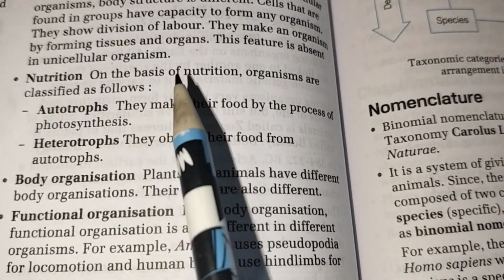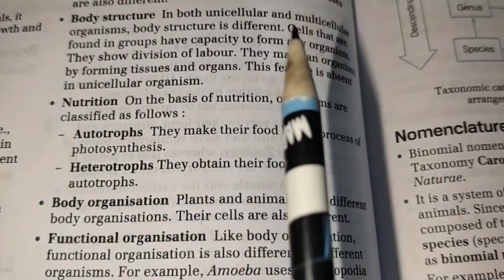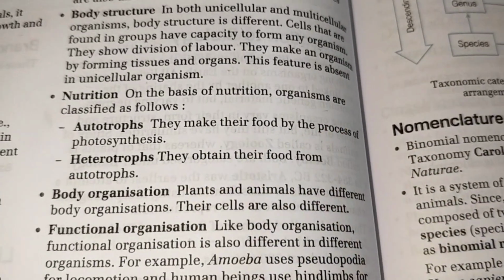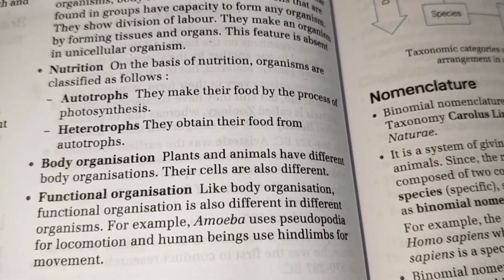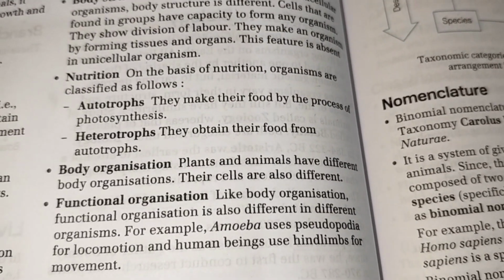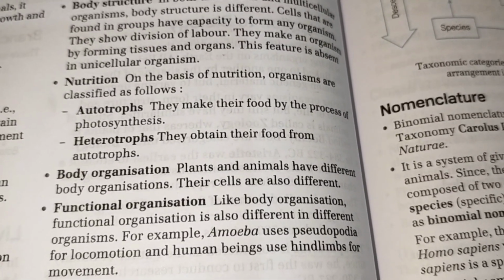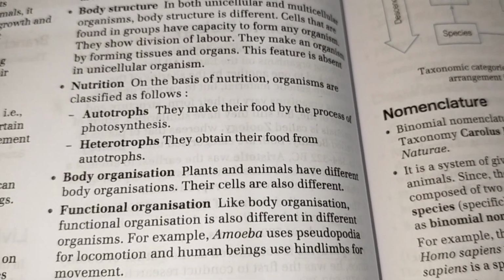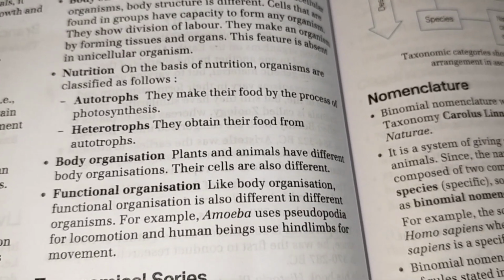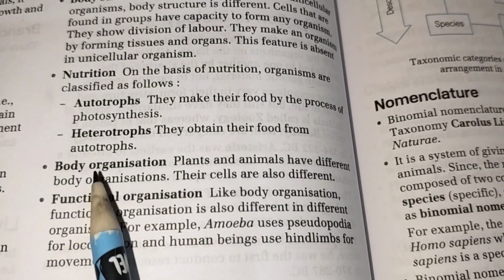Next is nutrition. On the basis of nutrition, organisms are classified as autotrophs and heterotrophs. In case of autotrophs, they make their own food by the process of photosynthesis, like plants make their food in the presence of sunlight, air, and water. So they make food themselves. The organisms which make food themselves are called autotrophs. But what are heterotrophs? They attain food from the autotrophs. They are dependent on autotrophs, like deer, cow. These are heterotrophs.